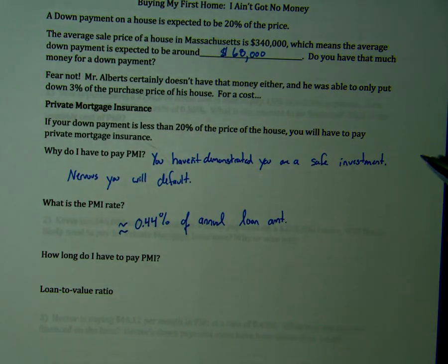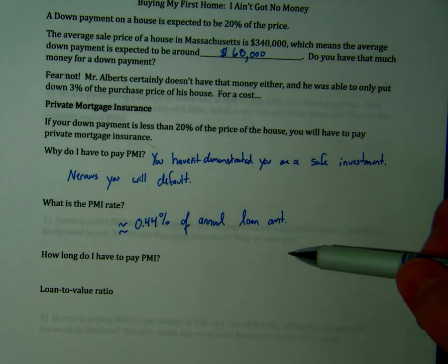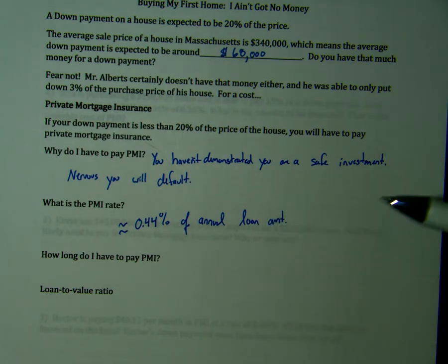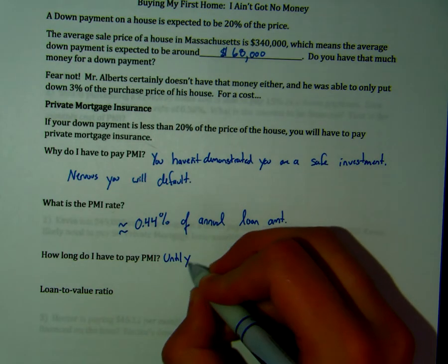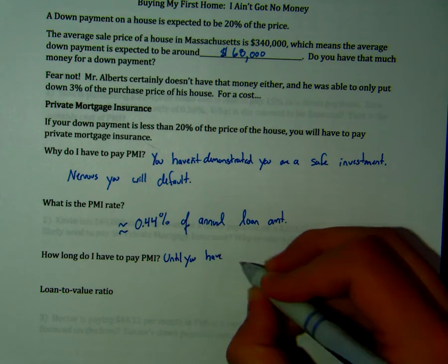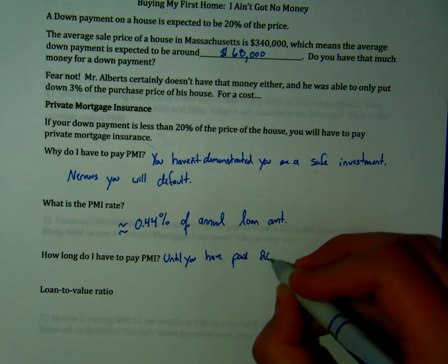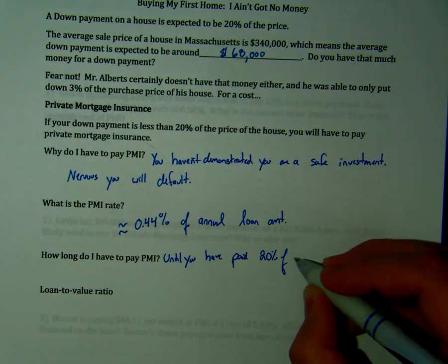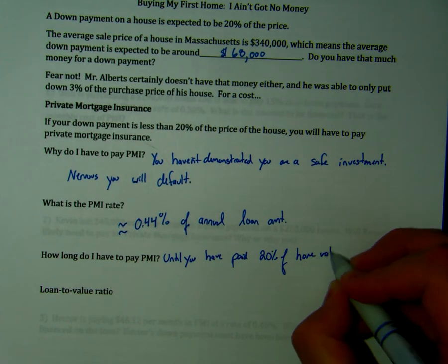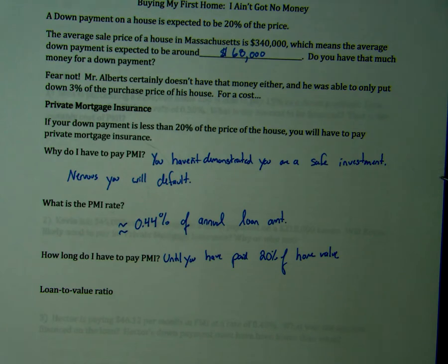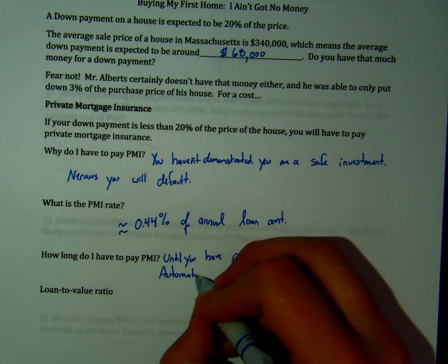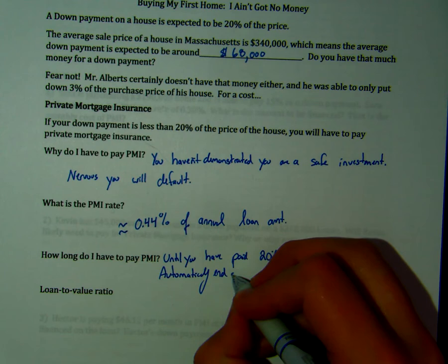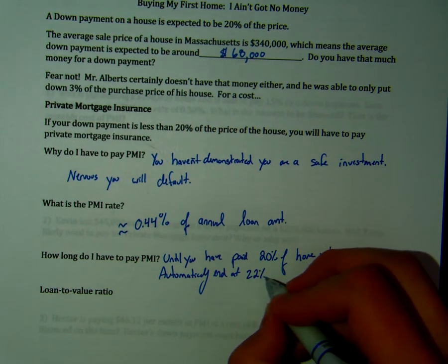Okay. And how long do you have to pay PMI? Well, why are you paying PMI in the first place? You're paying PMI because you did not put a 20% down payment. So you will pay PMI until you have paid 20% of the value of the home. So basically, if you don't have 20% as the down payment, you'll have to pay until you reach that 20%. And this will automatically end at 22%.